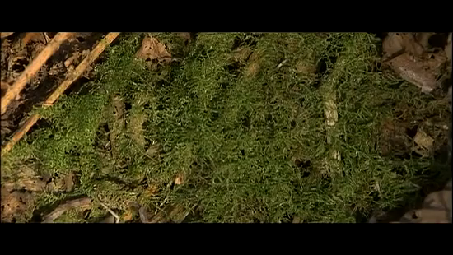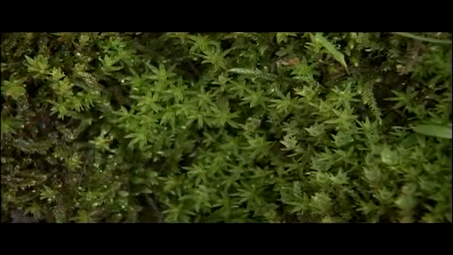As protonema grows, it forms rhizoids that attach to the ground and shoots that grow upward into gametophyte plants that continue the life cycle.